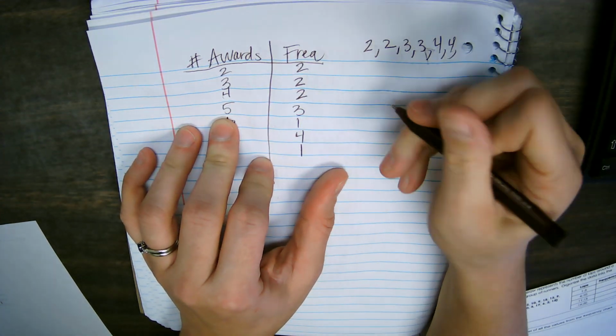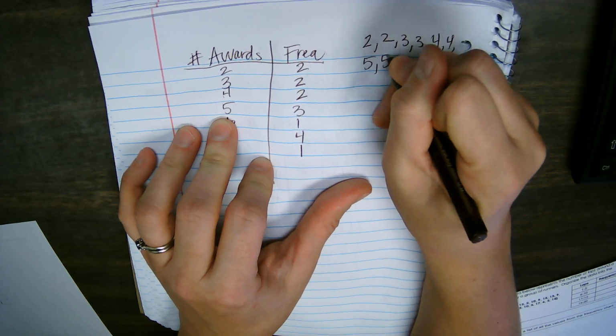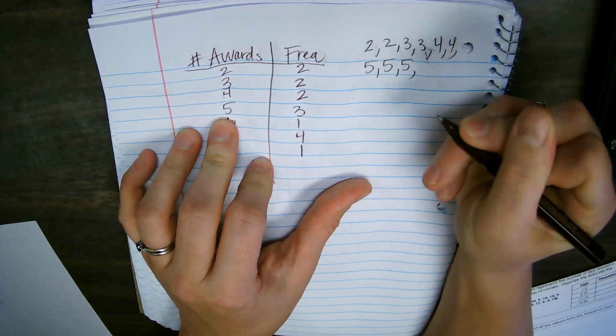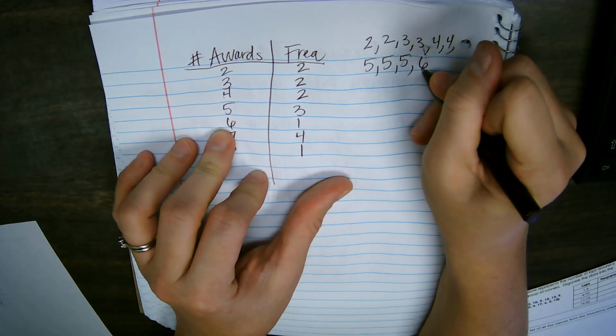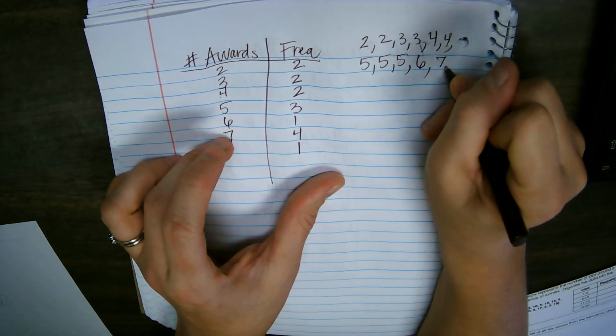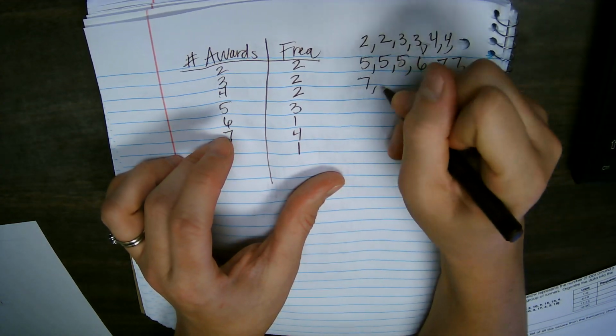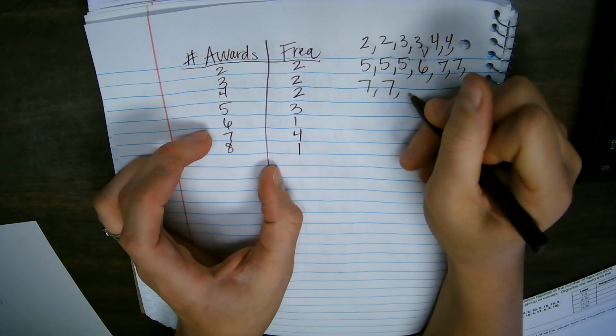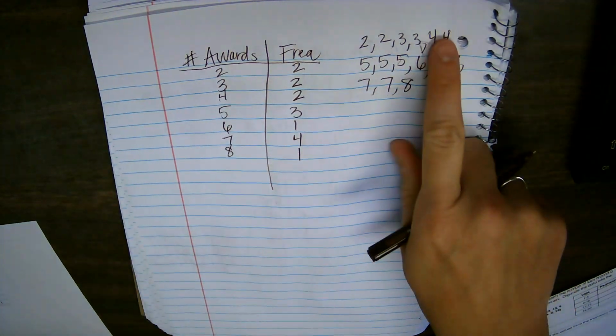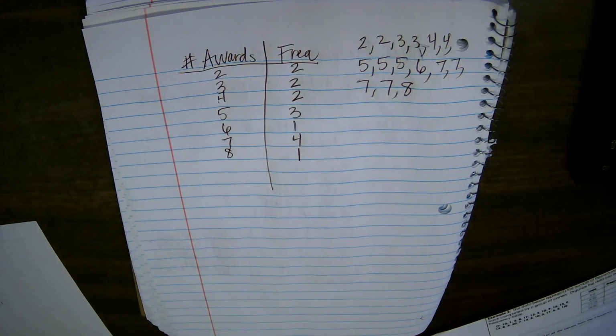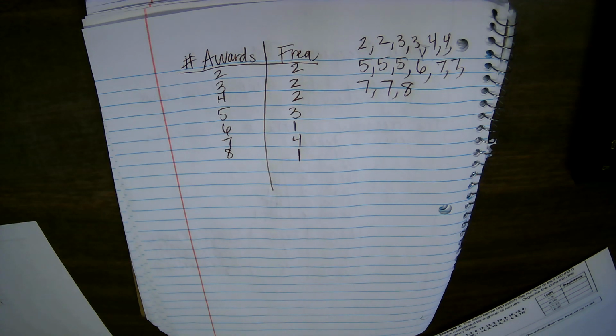This is how many times the 5 appears. So 3 5s. This is how many times the 6 appears, and the 7. 1, 2, 3, 4 7s, and then there's 1 8. So that would be your data set, and you could find the mean, median, and mode for these quite easily.